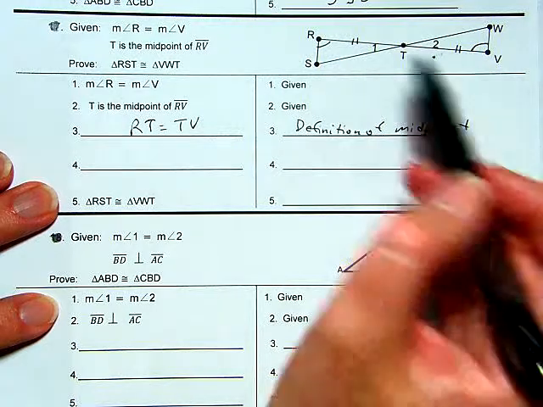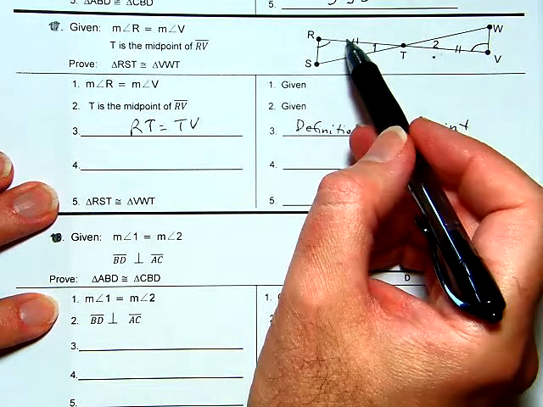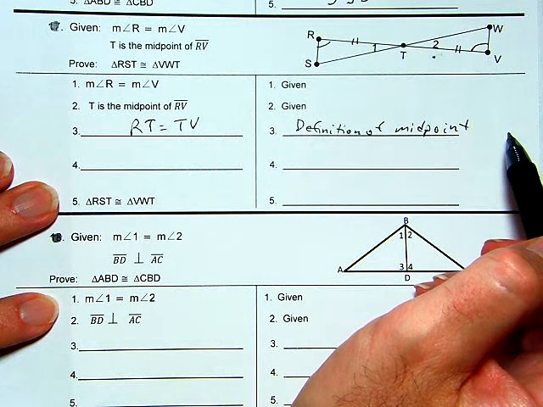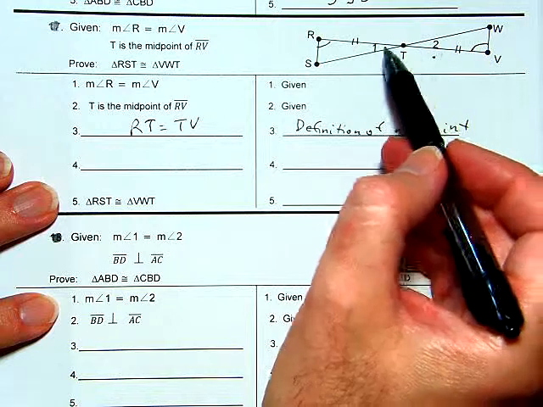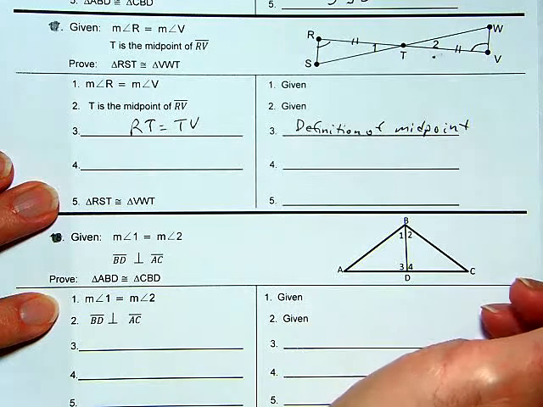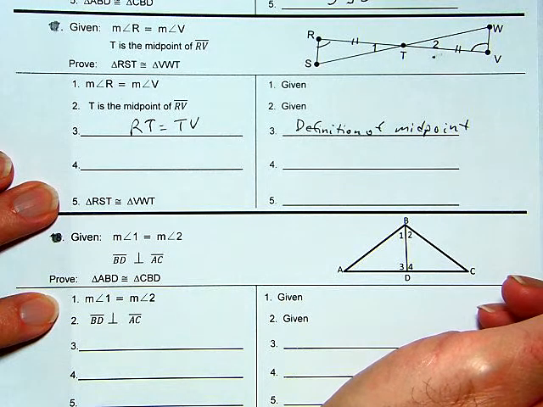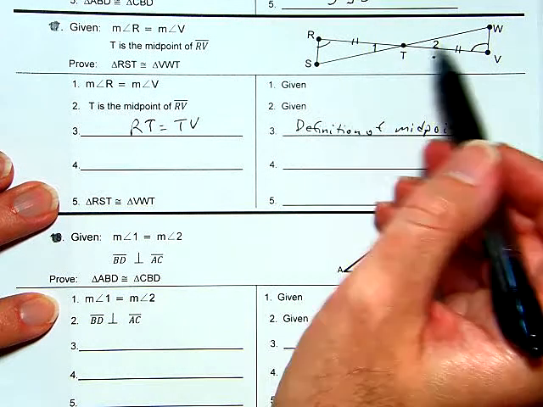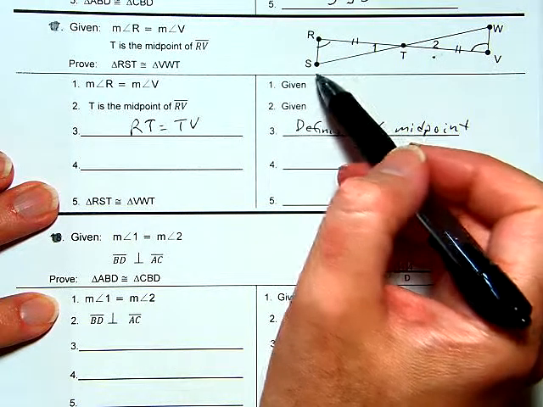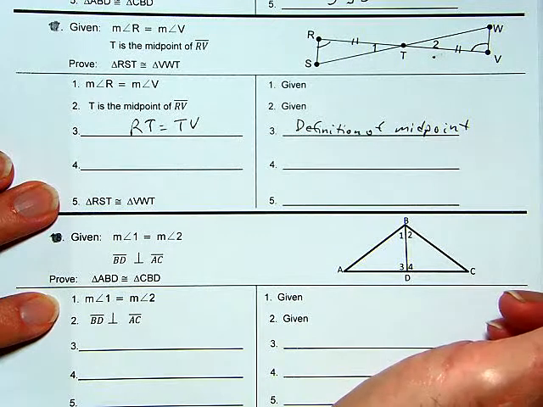So we've got a congruent angle, we've got a congruent side, and so what other things would help us here? Let's see, we have one angle, we have one side. If we could prove angles 1 and 2 congruent, we would have angle side angle. Okay, so that would be nice. Or if we could prove angle S congruent to angle W, which would be the corresponding angles there, we would have angle angle side, and that also would work.